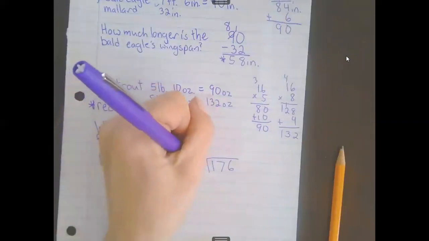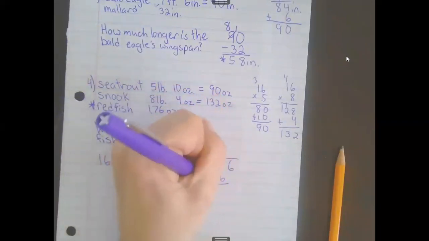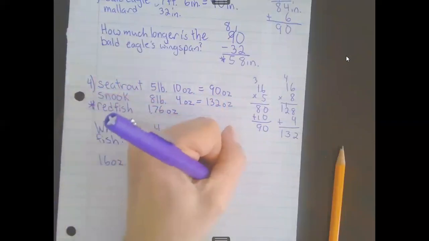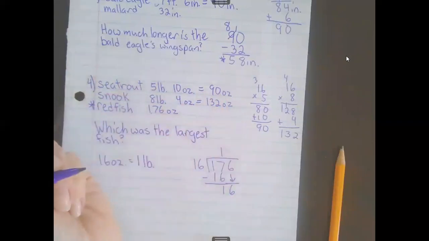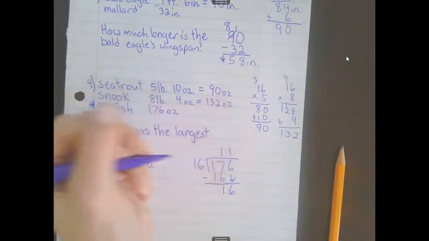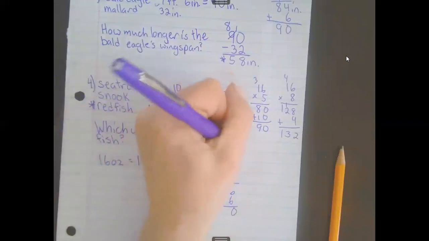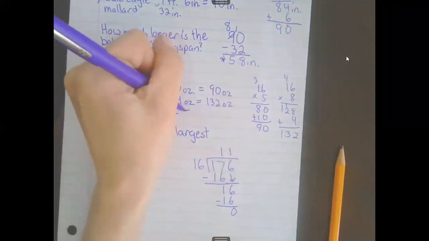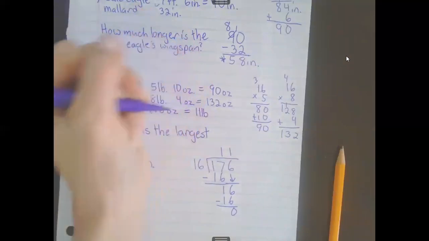So 16 can go into 17 one time, and I'm going to drop that down, then I bring down my 6. 16 can go into 16 one time. So 176 ounces is equivalent to 11 pounds.